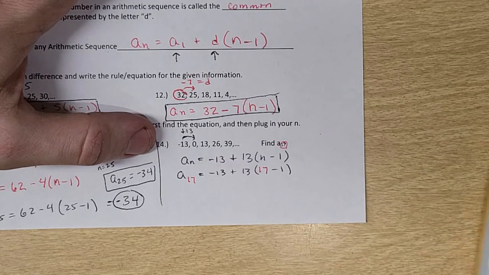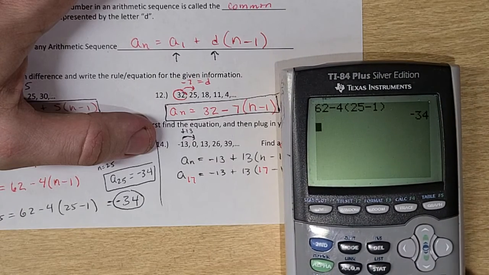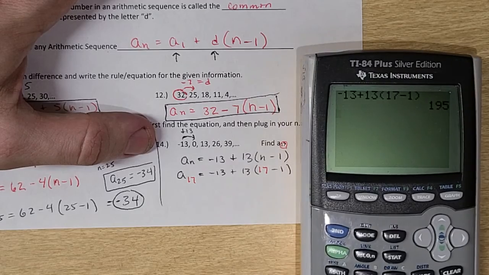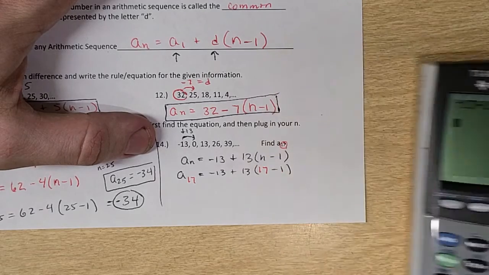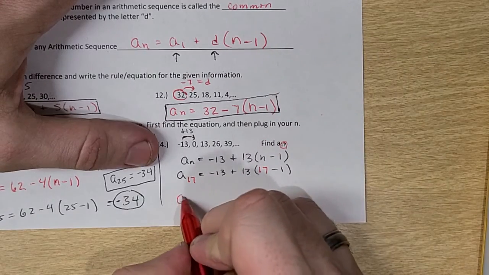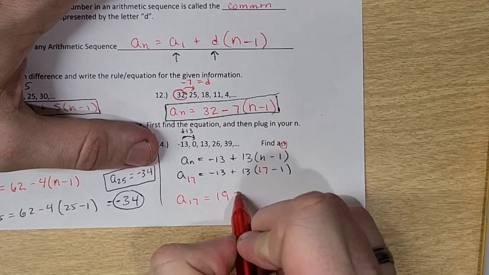So I'm going to take out n and plug in 17. Again, you don't have to do this by hand unless you really want to. You can punch this all in at once: negative 13 plus 13 times 17 minus 1. And I get that my 17th term is 195. So a sub 17 equals 195.